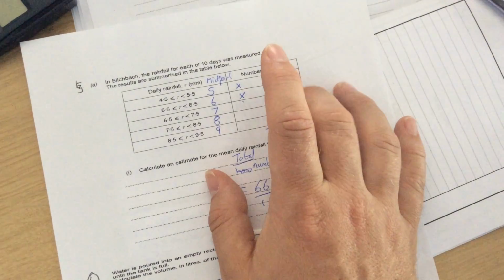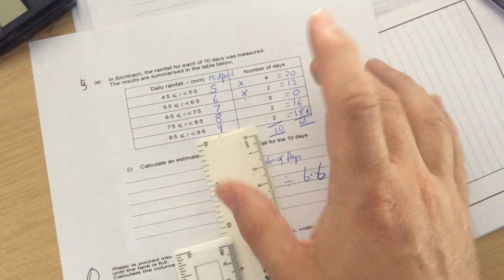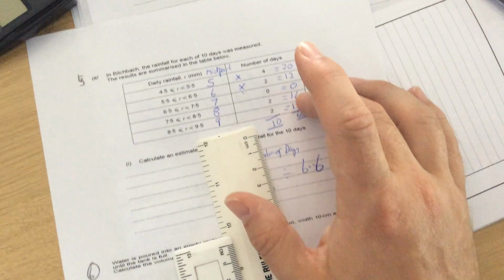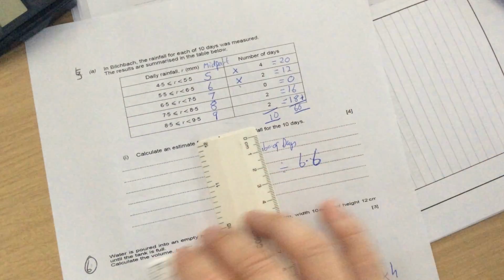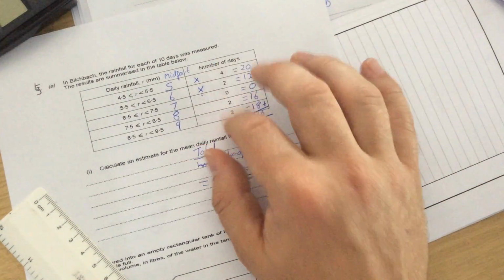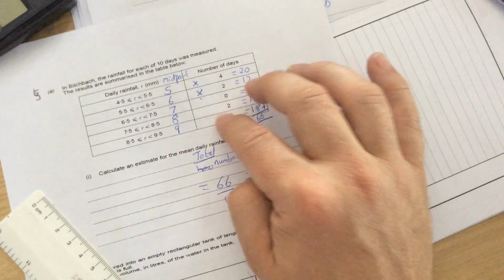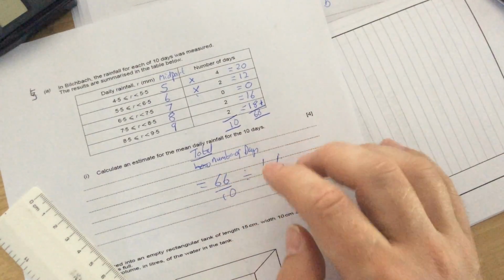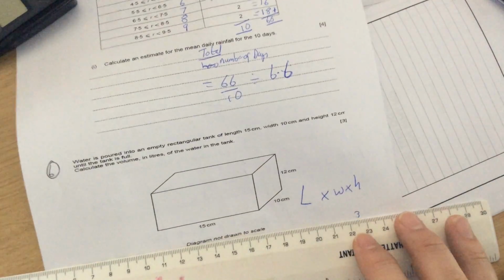So total, because the mean is the total amount of rain, so you would add this column up, so 20 add 12 add 16 add 18 is actually 66. And then you would divide by the number of days. There's 10 days, it tells us up there, or you can count up this column. So the mean becomes 66 divided by 10, which is 6.6.